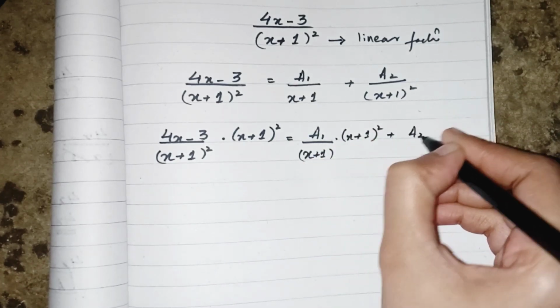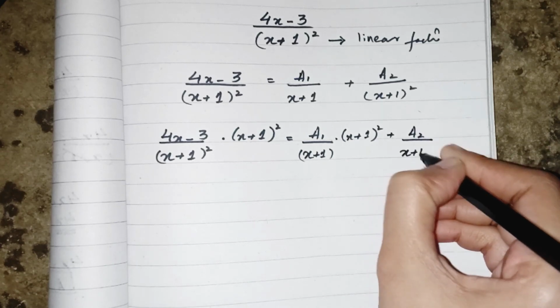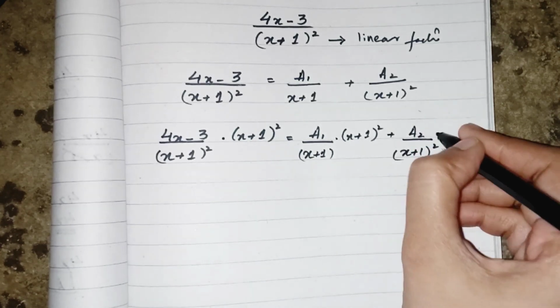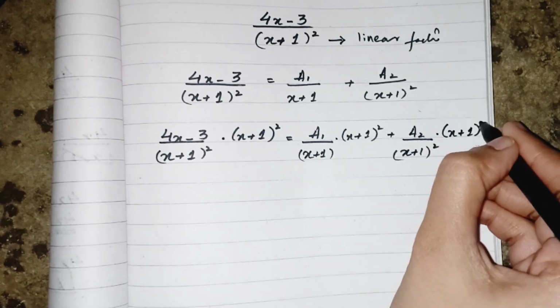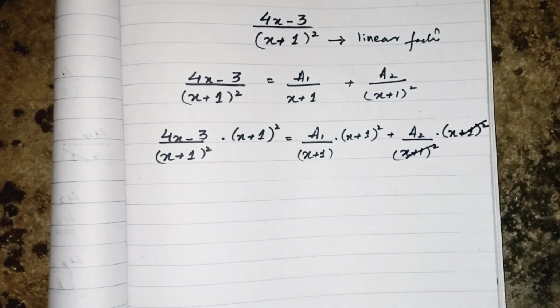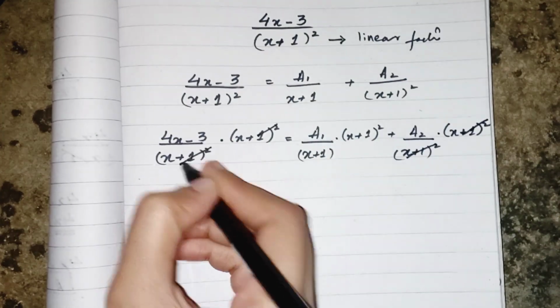Similarly, a2 upon x plus 1 whole square will multiply by x plus 1 whole square. x plus 1 whole square and x plus 1 whole square will be cancelled out on both sides.